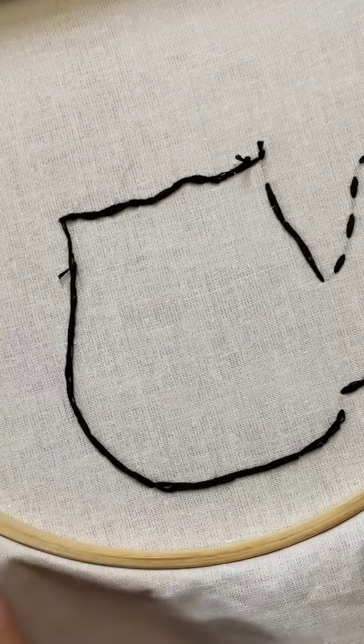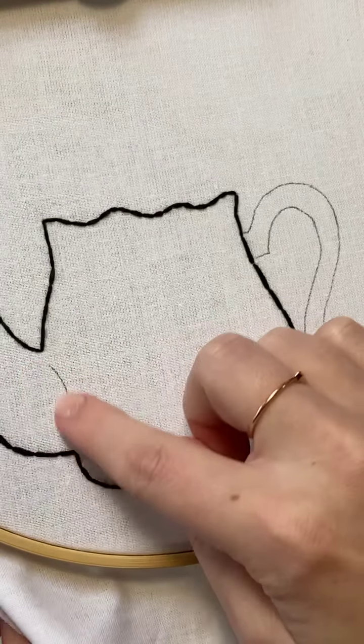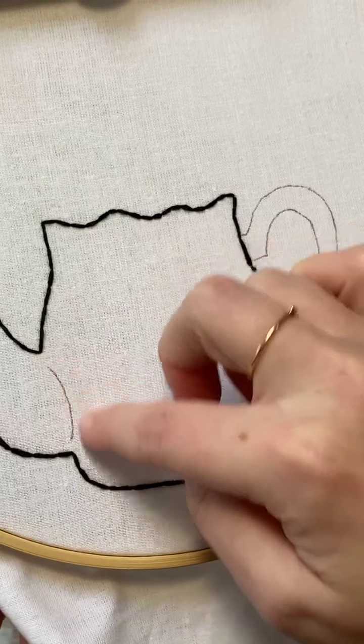So there we are. I obviously still have to do my handle, and then I'm going to go back and do this little line. Remember, you want to cut your thread and start there and there.